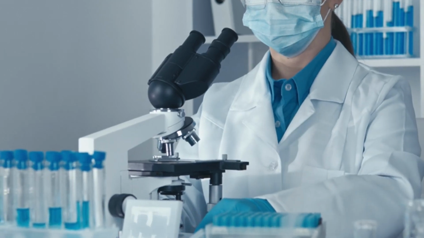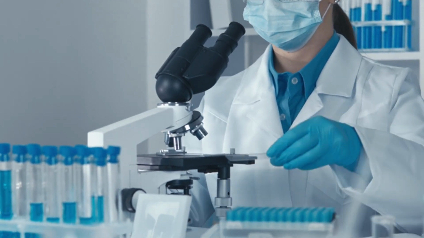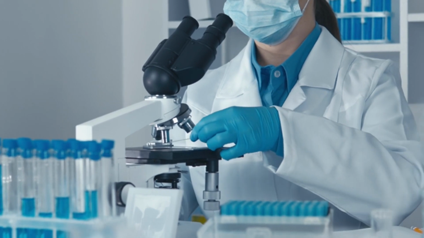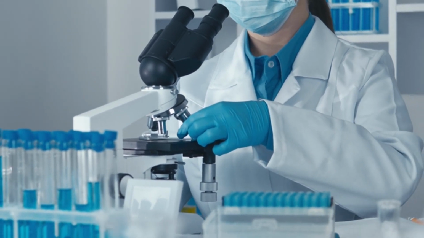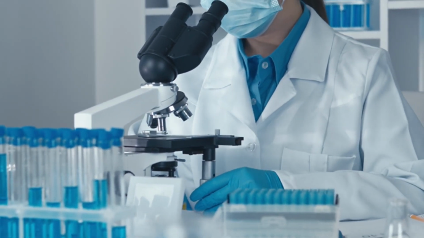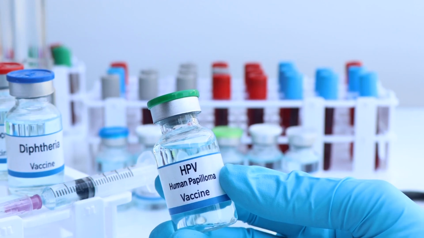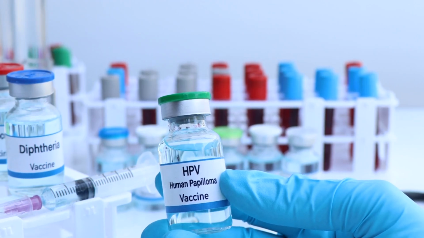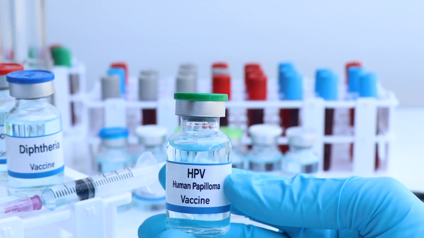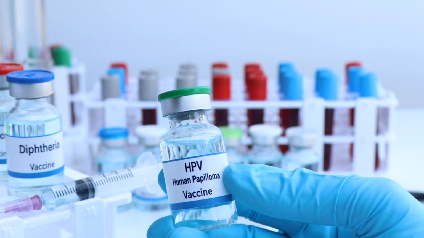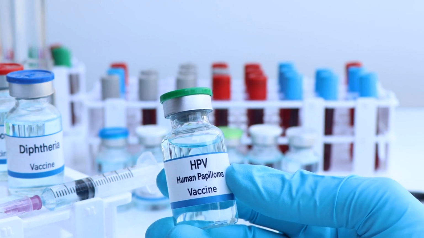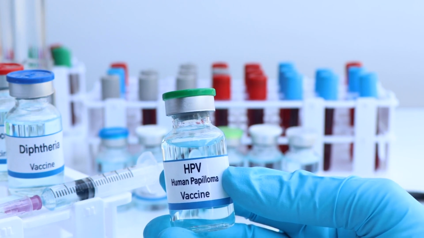Ongoing research is continuously improving our understanding of cancer and leading to new prevention strategies. Advances in genetics, for example, are enabling personalized risk assessments, allowing individuals to take proactive steps based on their genetic predisposition to certain cancers. Vaccines like the HPV vaccine are already helping to prevent cancers caused by viruses, and researchers are exploring new ways to prevent cancer through vaccination and other innovative approaches.